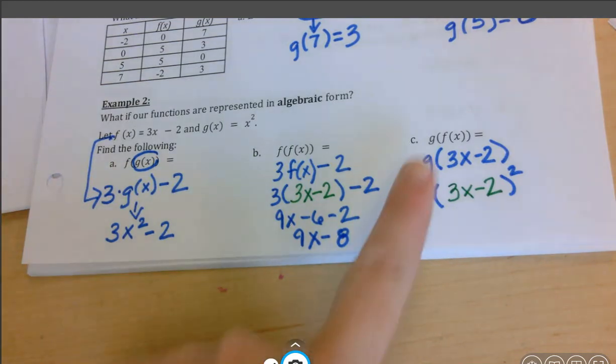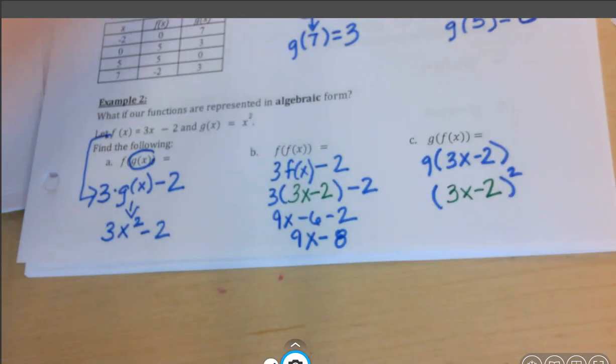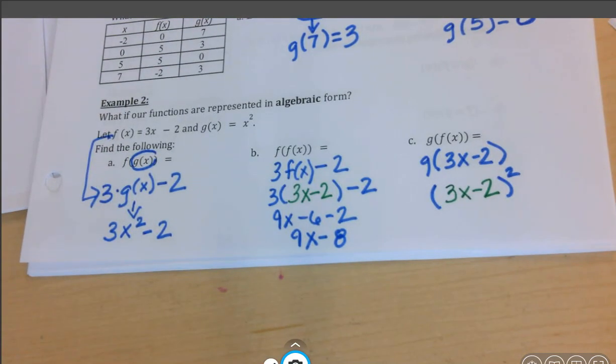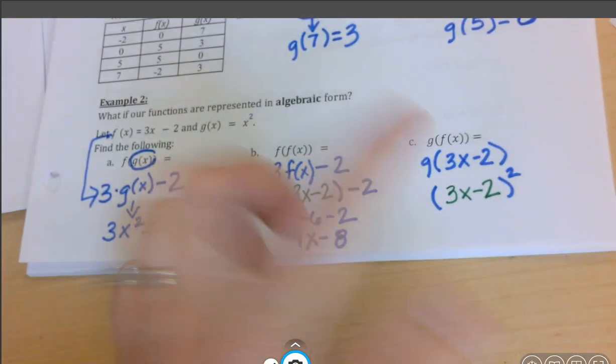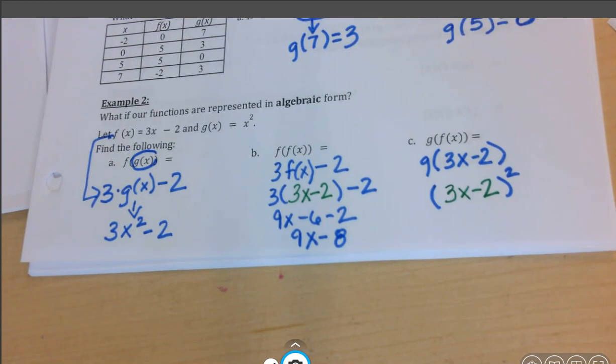So that's what I would have if it was a problem like on the top. On the top we multiplied two functions together, and so then I would have x squared times 3x minus 2. But I'm not multiplying the functions. I'm putting one function into the other. So the function g says take whatever goes into that function and square it.